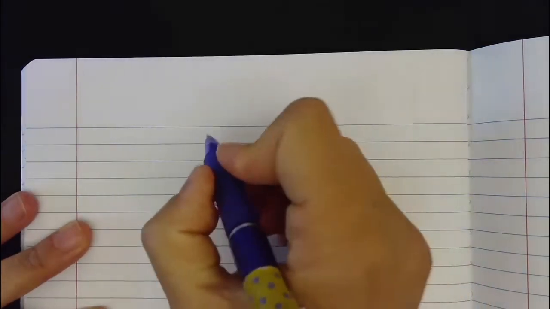For these notes, you are going to need 2 pages. We're going to take a full spread, so we're going to be using both sides of our notebook. Our notes today are on differentiation.